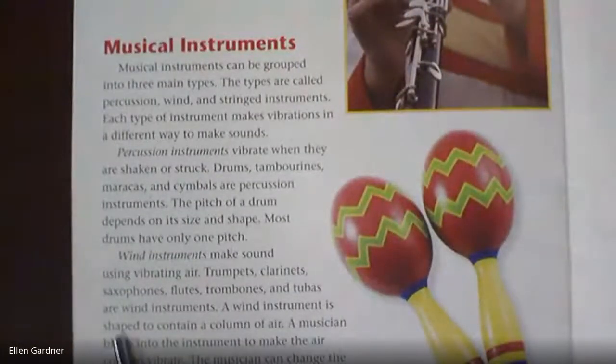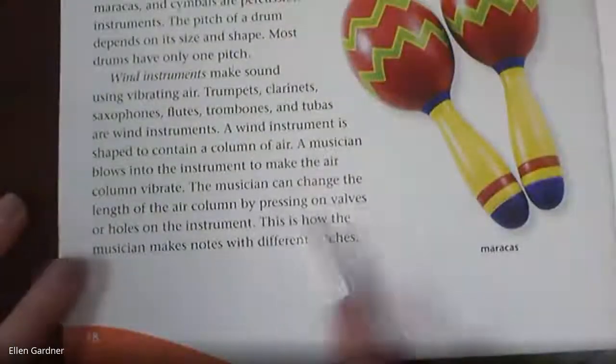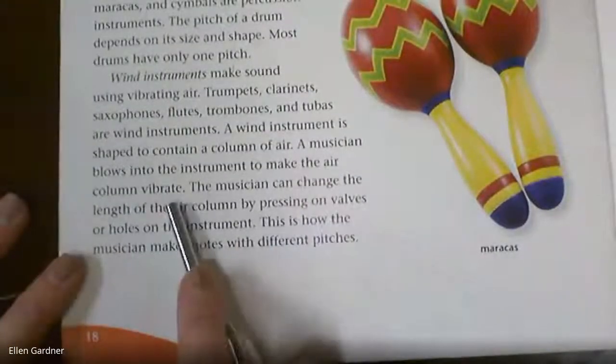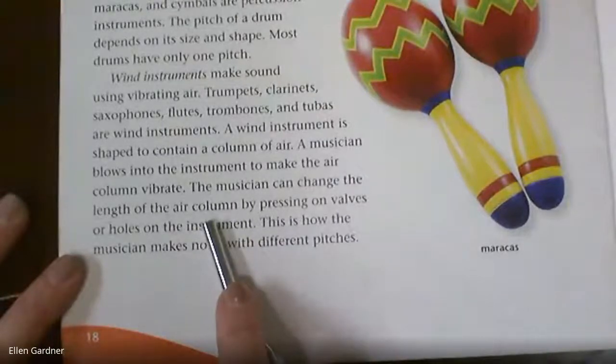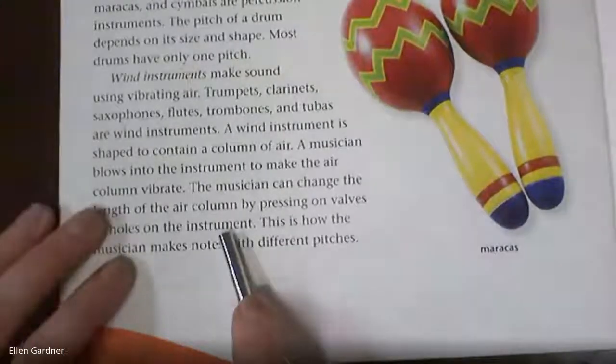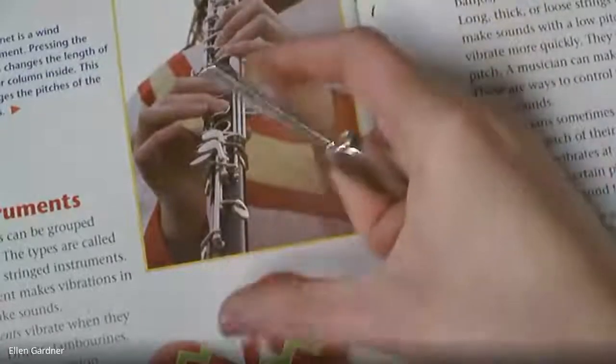A wind instrument is shaped to contain a column of air. A musician blows into the instrument to make the air column vibrate. The musician can change the length of the air column by pressing on valves or holes on the instrument. This is how the musician makes notes with different pitches. So this will change how long the column is, and that's what changes the pitch.